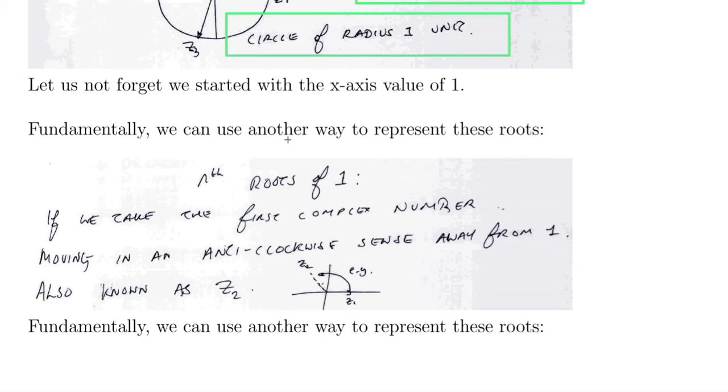Okay, fundamentally we can represent, and we can think about this as the nth roots of 1. If we take the first complex number, moving it in an anti-clockwise sense away from 1, so around this angle, we get z2, and then from there we would get z3 for z cubed equals 1.